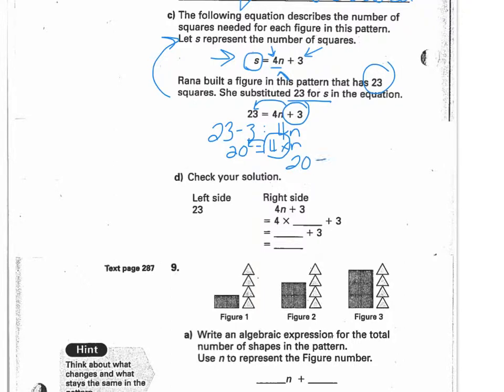It does the opposite. Equals n. N equals 5. So now let's use inspection to check our solution. 4 times 5 plus 3. 4 times 5 is 20, plus 3 is 23. Yes, they work.